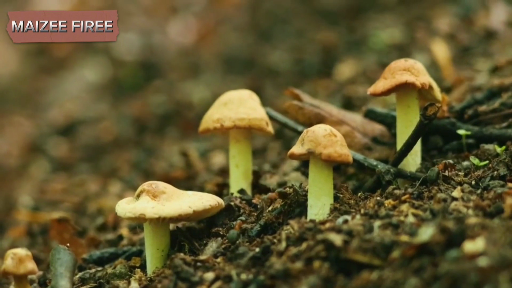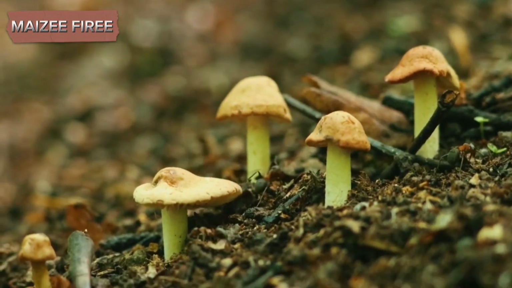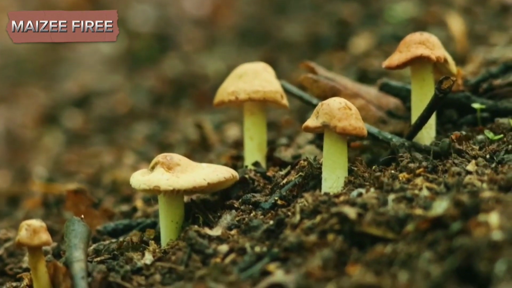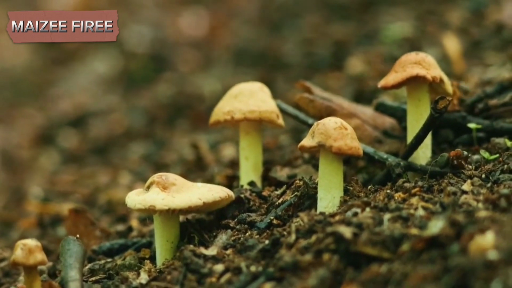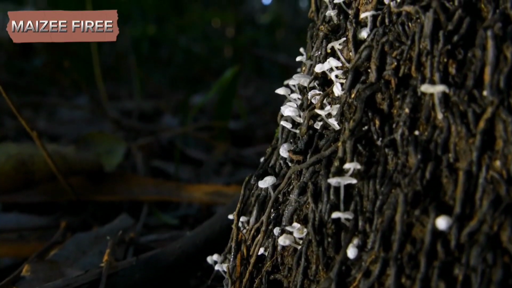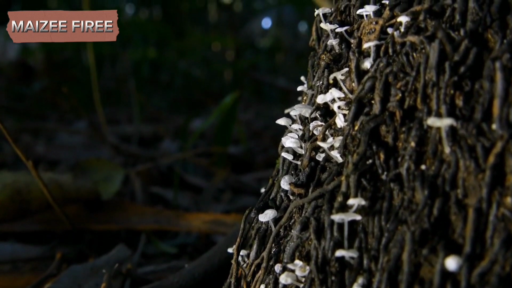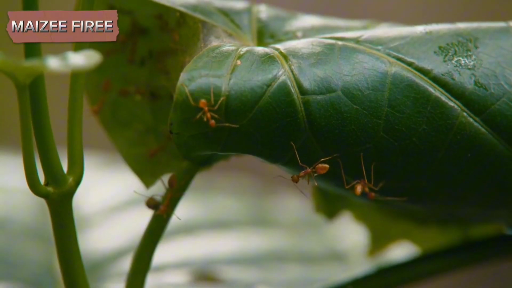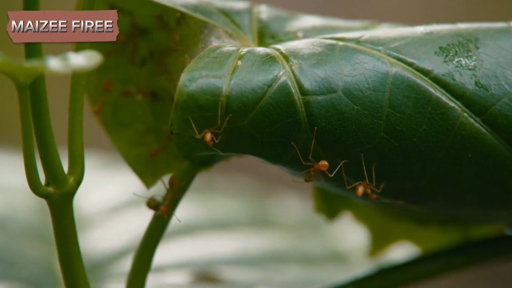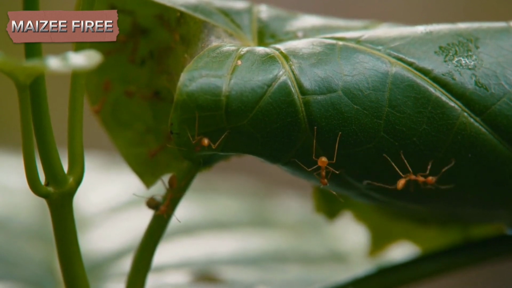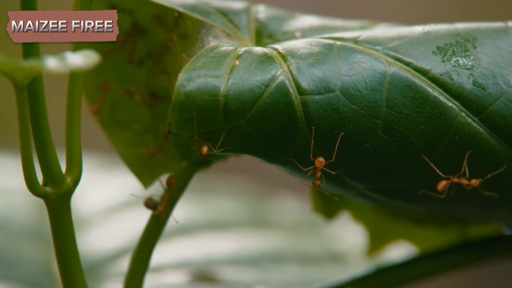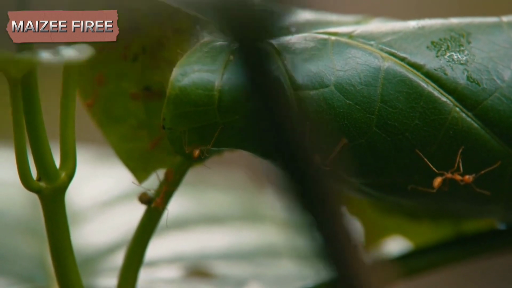The fungus then sprouts a long stalk, known as the fruiting body, from the back of the ant's head or thorax. This stalk grows outwards and eventually ruptures, releasing spores into the air. These spores can then be carried by the wind to new locations, where they may come into contact with other ants, thus continuing the cycle of infection.